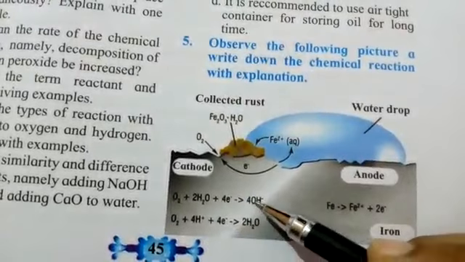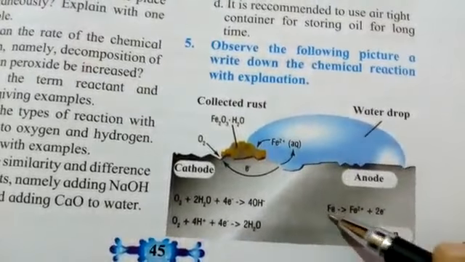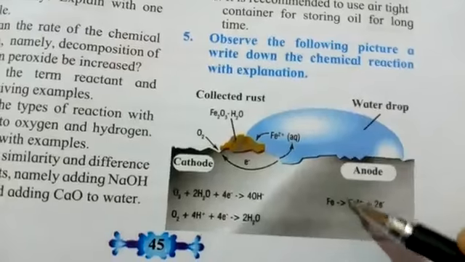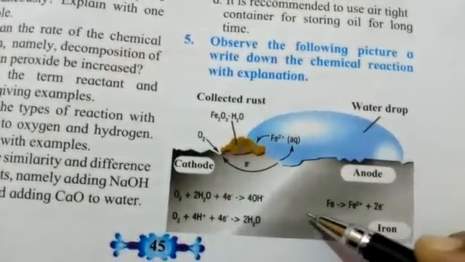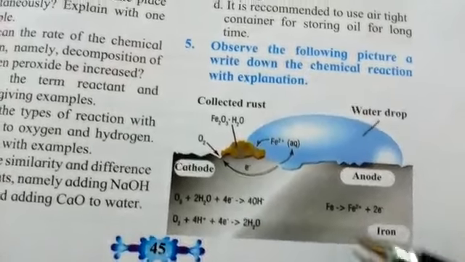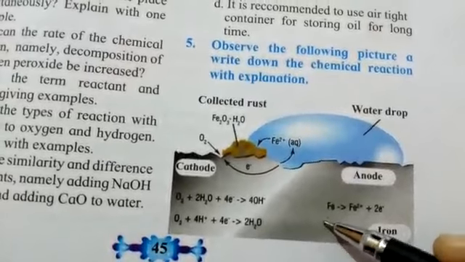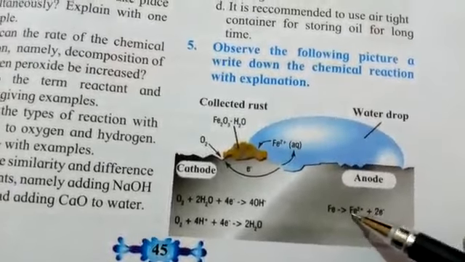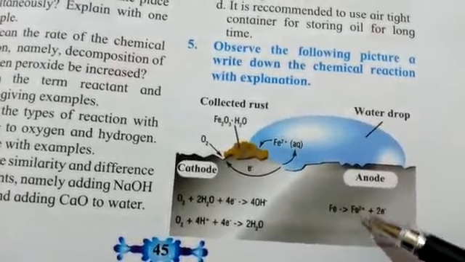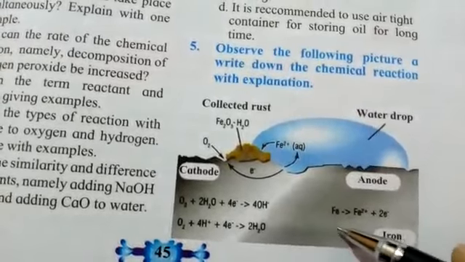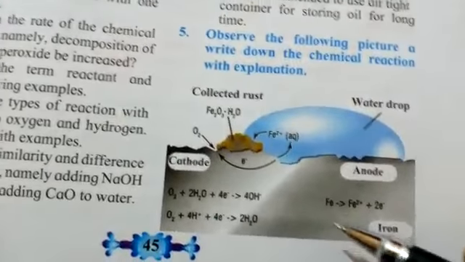Then this hydroxide ion will come in contact with the ferrous ion, resulting in the formation of ferrous hydroxide. Afterwards this ferrous ion will oxidize further to give ferric ion.